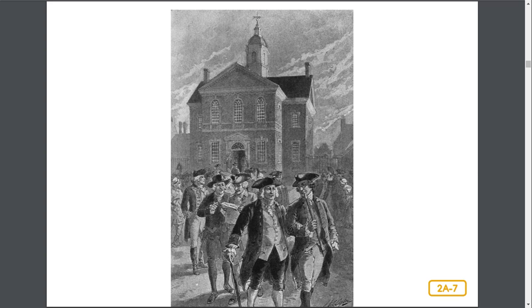Each colony elected representatives to attend the meeting. It wasn't possible for all of the colonists to attend the meeting, so each colony only sent a few people to speak for them, okay? It was the first time that representatives from all the colonies, except for Georgia, met together in one place. They called themselves the Continental Congress.